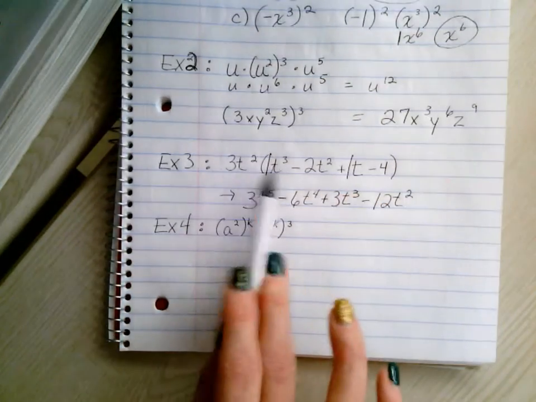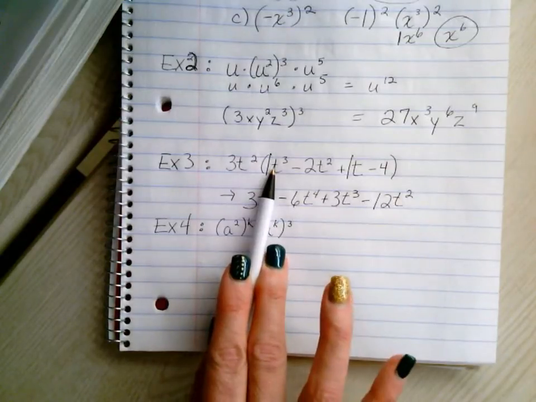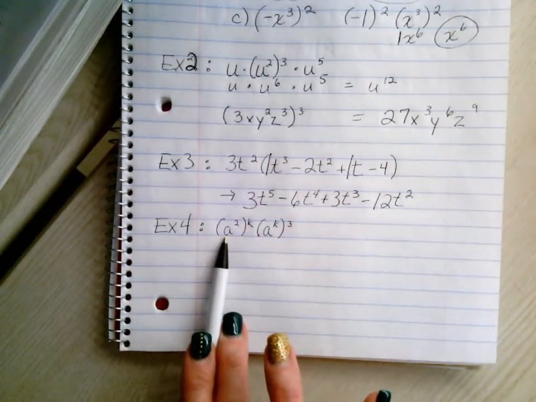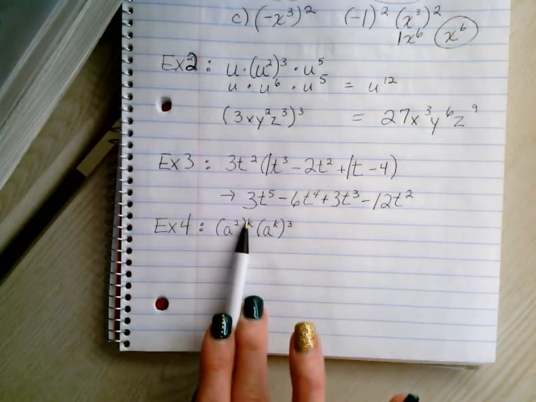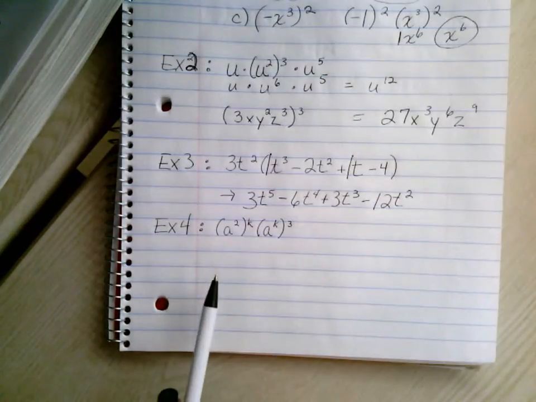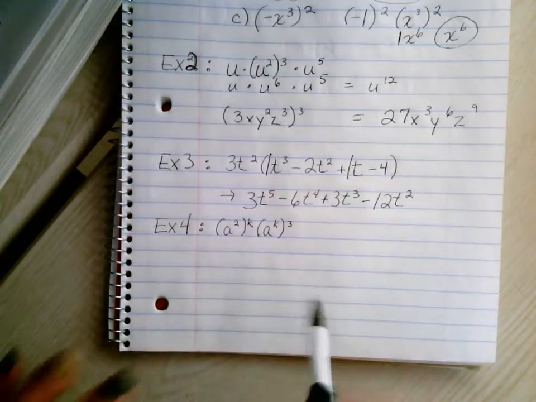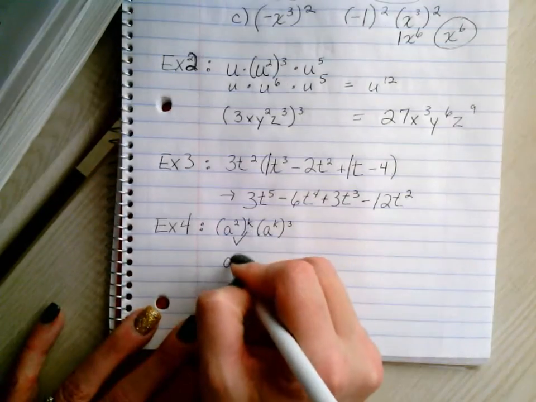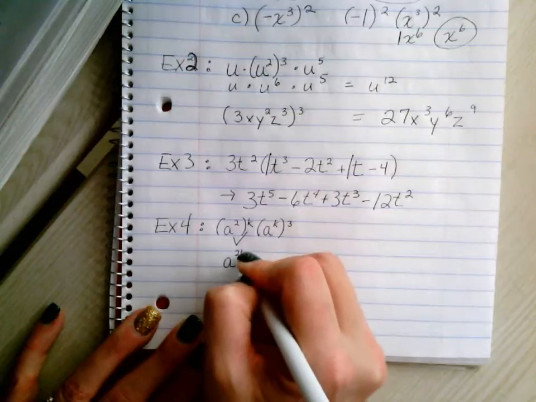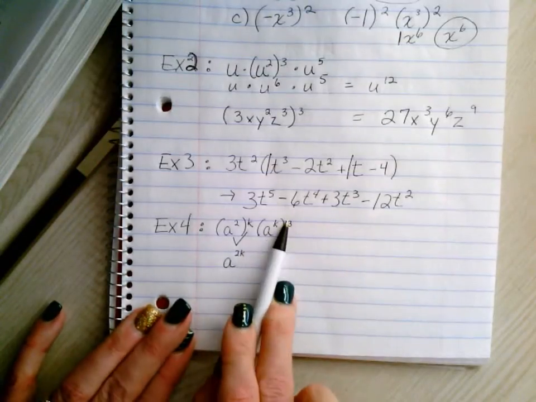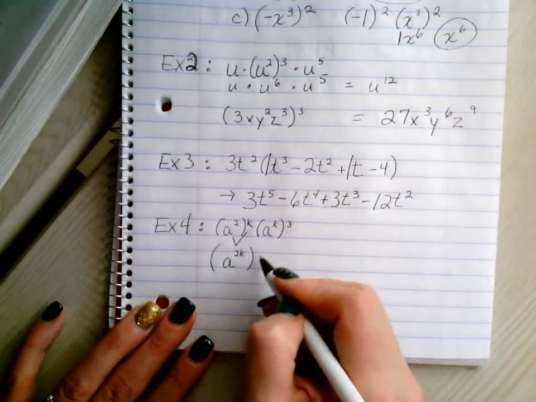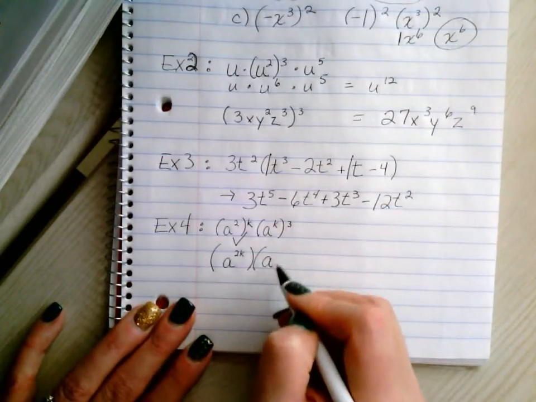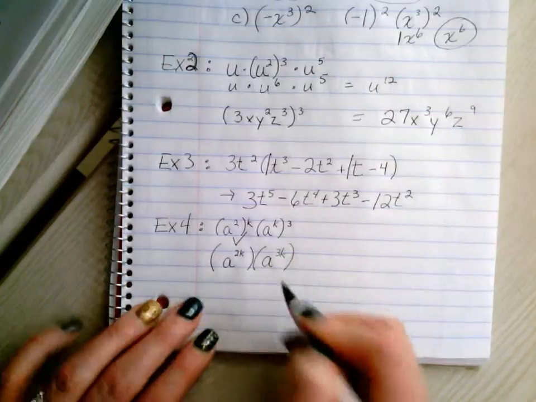Now, unlike the multiplication law, when you are taking a power and raising it to another power that follows the parentheses, you multiply the exponents. So this first piece becomes a to the 2k. The second piece, and we're going to be multiplying here in a second, so I'm going to continue my parentheses, becomes a to the 3k.